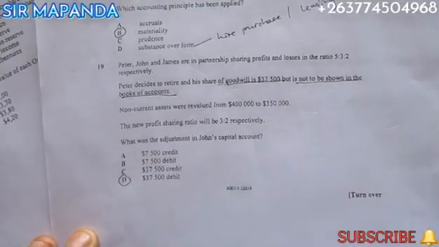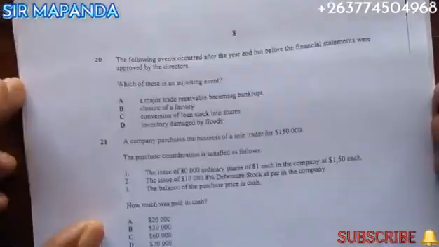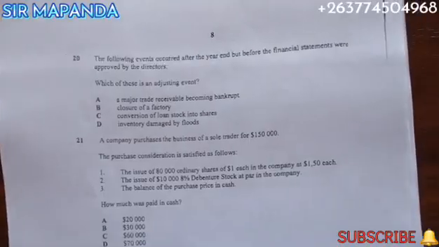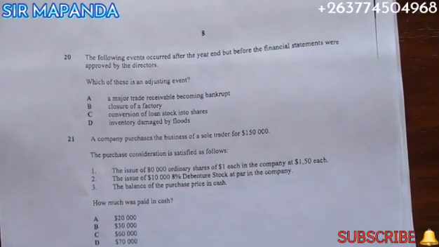37,500 debit. My answer is D. The following events occurred after the year end. These are post-balance sheet events, but before the financial statements were approved by directors. Which of these is an adjusting event?